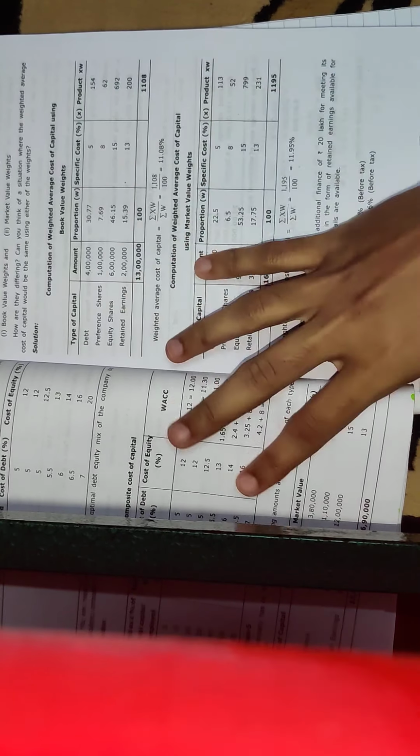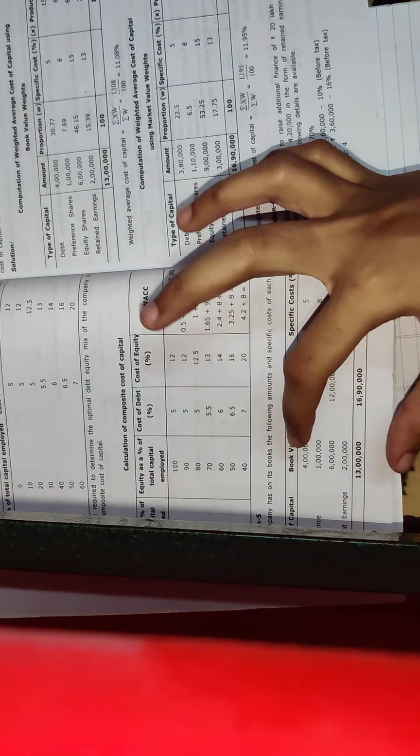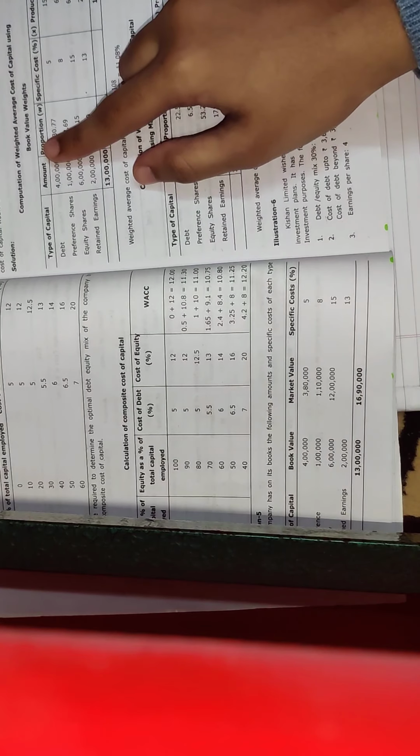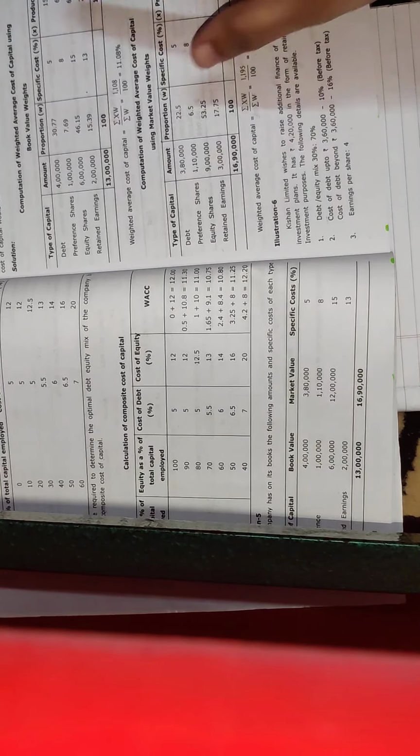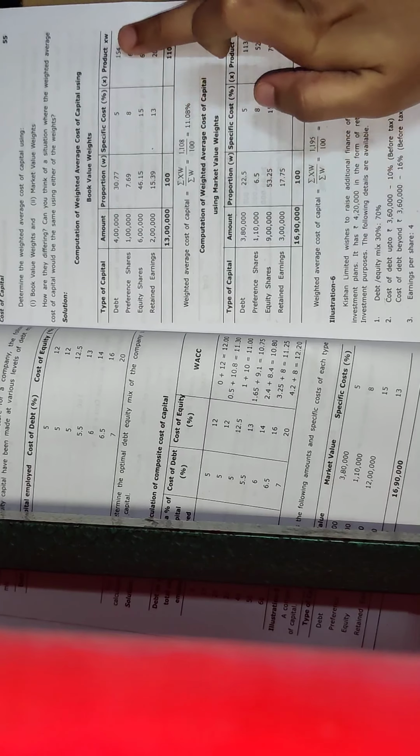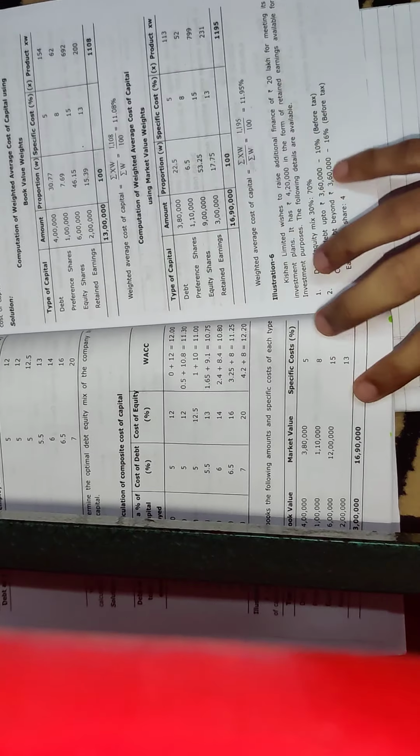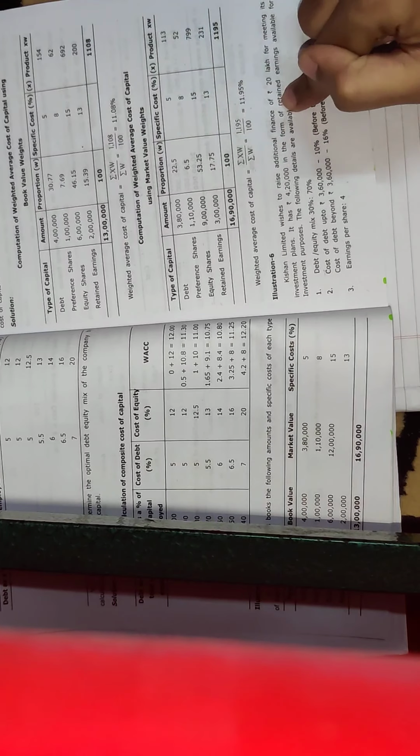Now for your book value, while computing the weighted average cost of capital, firstly you will be using your book values, that is your 4 lakhs, 1 lakh, 6 lakhs, 2 lakhs. Your total will be 13 lakhs, based on which you will find out the proportion, and taking into consideration your specific cost, you will multiply your proportion with your specific cost in order to find out the product. Then take the totals and substitute in the formula. Similarly, for the next part, take the market values, take the same specific cost, multiply, find out and substitute in the particular formula. I hope it is clear to you all.